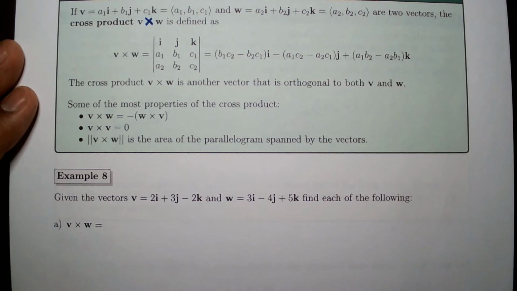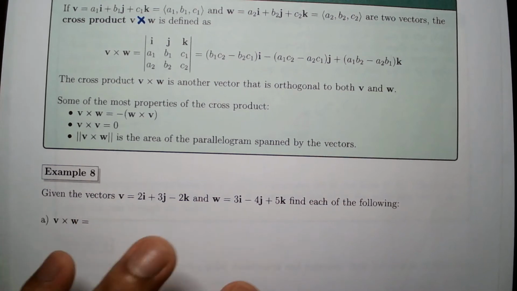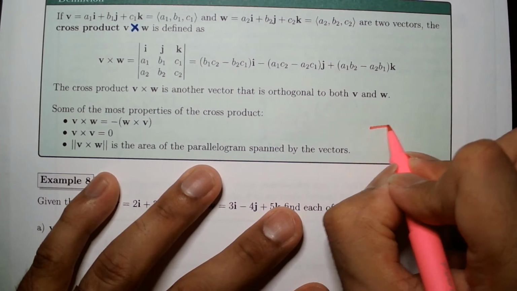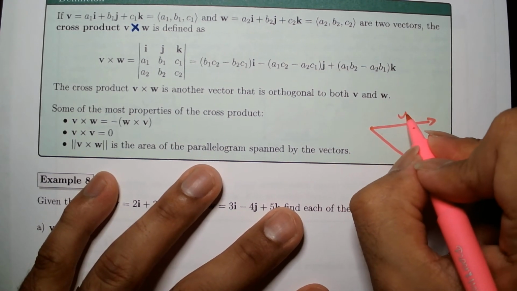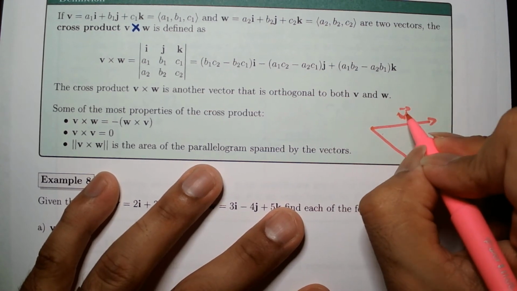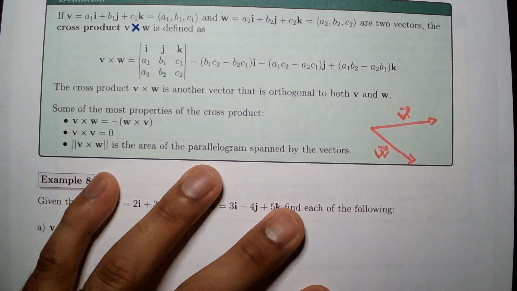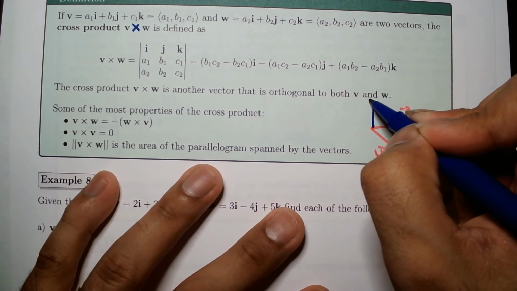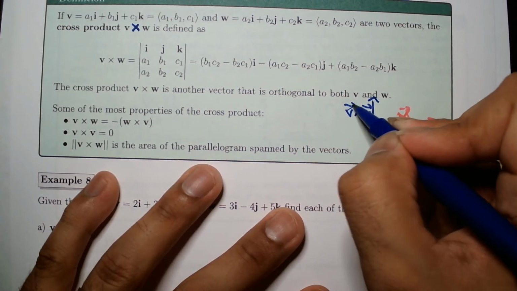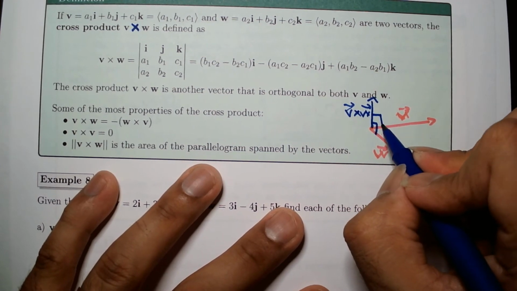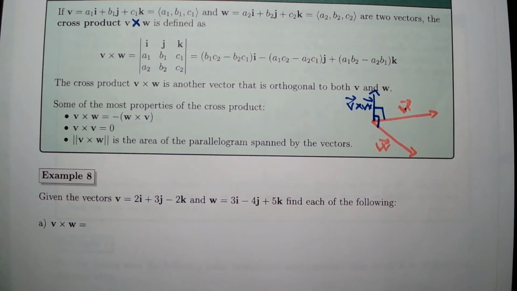Now, what does the cross product represent? Well, let me try to do this in 3D. So we have a vector like this, u, or actually v and w. So when we do the cross product, we're going to find a vector that is orthogonal to both of them. So it's orthogonal to v and orthogonal to w.